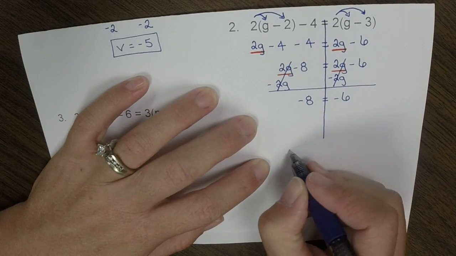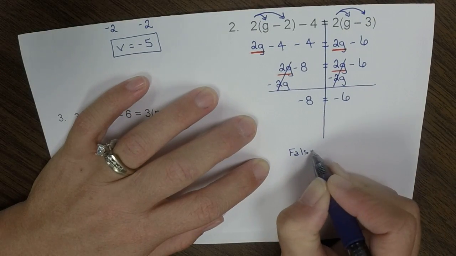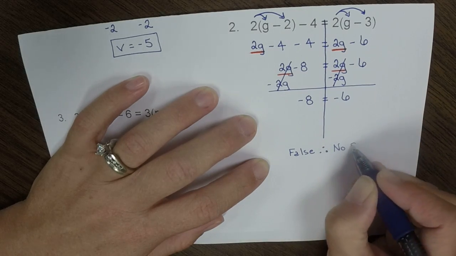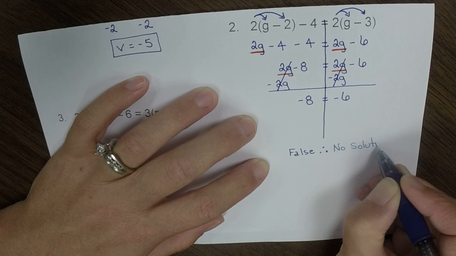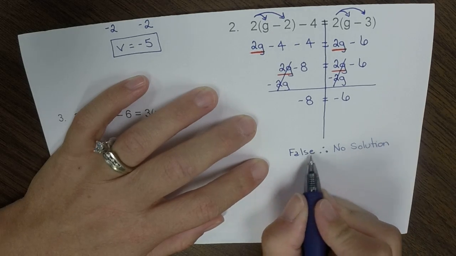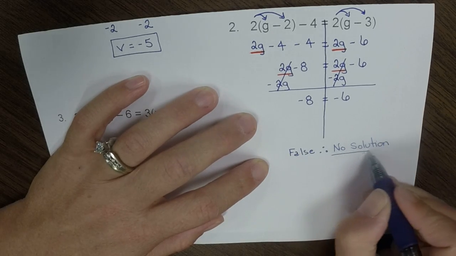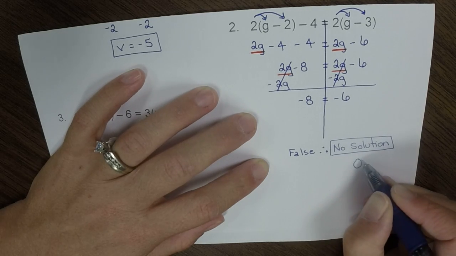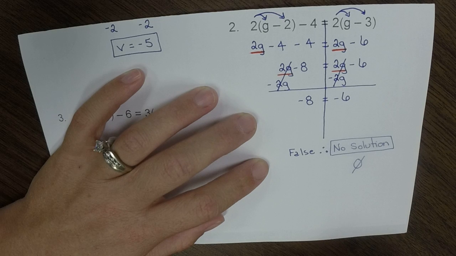So I would say false, therefore, which is what these 3 dots mean, no solution. So again, the answer is not false. This is just for your thought. The answer is no solution. And you can also write that as kind of a no smoking sign. It's a circle with a line through it.